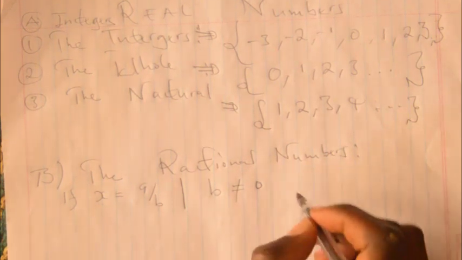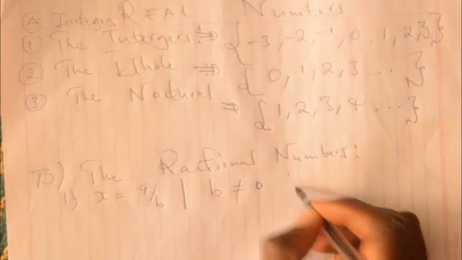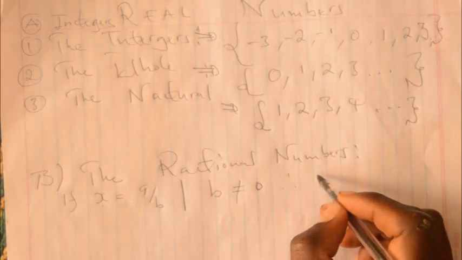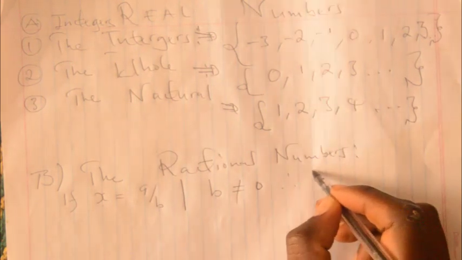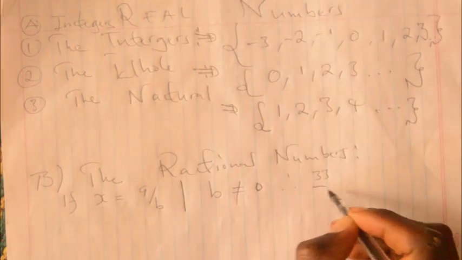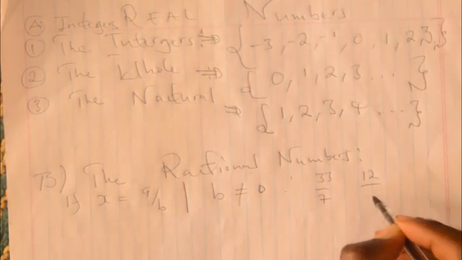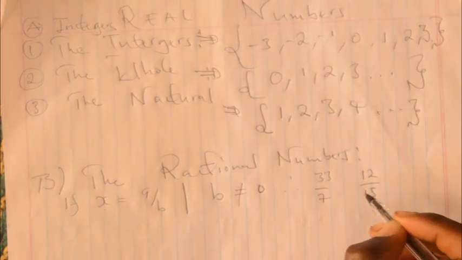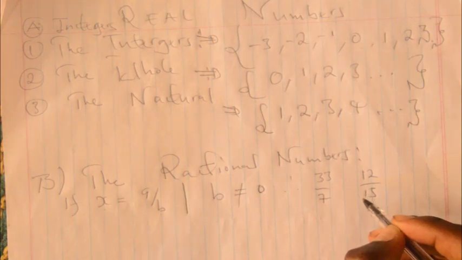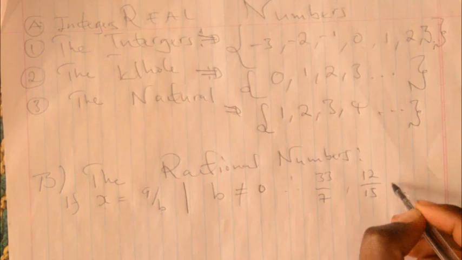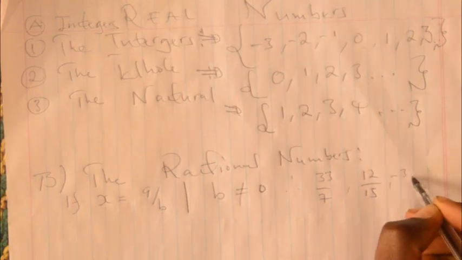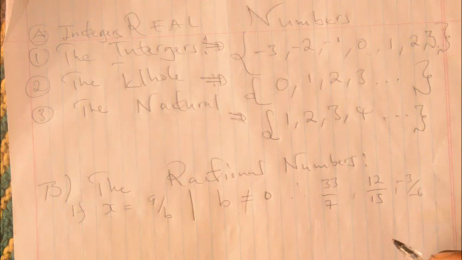Meaning that, for examples, we may say that 33 over 7 is a rational number, and 12 over 15 is a rational number, right? Or negative 3 over negative 6 is also a rational number.